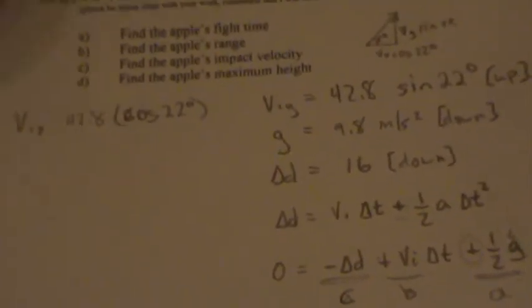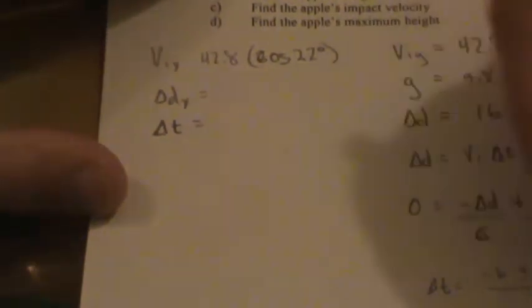And you get some value in seconds. To find the range, you actually have to move back up to the x, noting that the range is delta dx, and the flight time you just found is going to be some number that you know now.